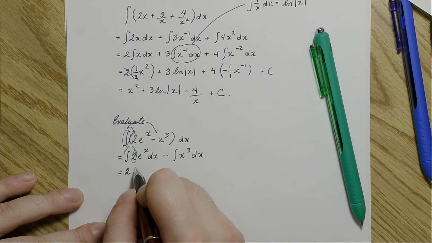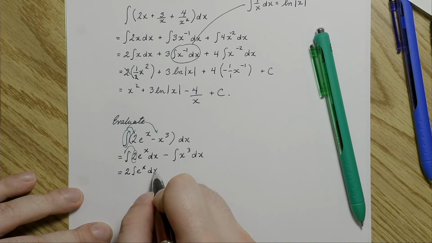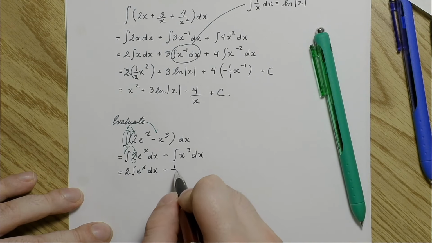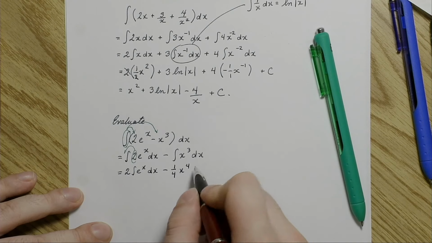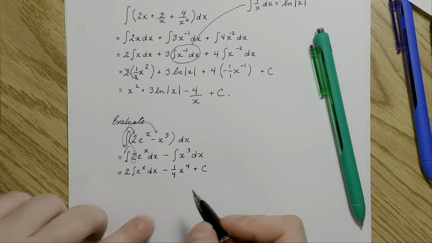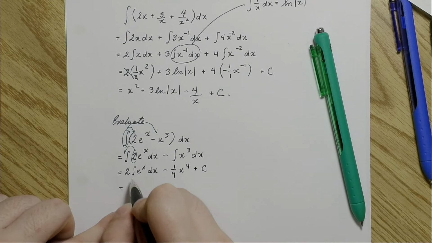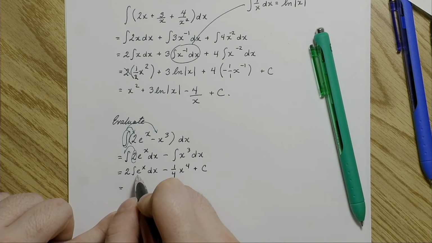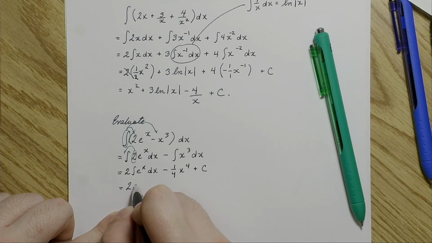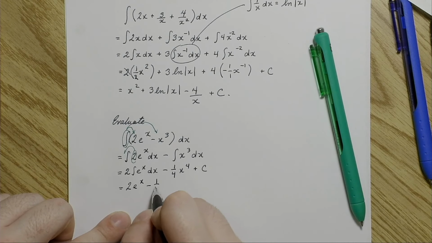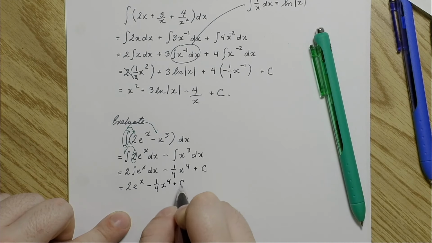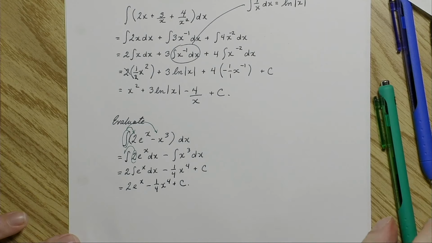So again, oh, I shouldn't have done that. Okay, anyways, I was integrating that already. But the integral of e to the x is just e to the x. That's easy. And there's our final answer.